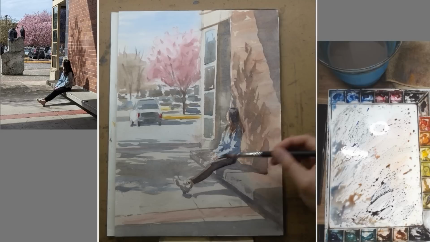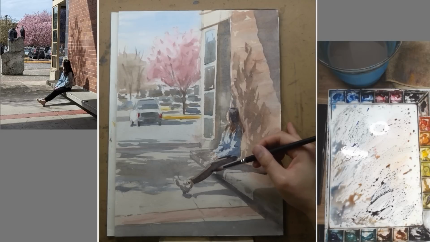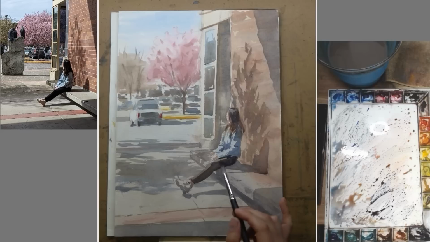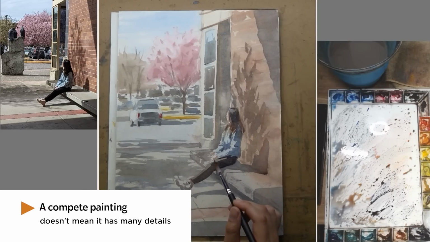A few details on her shoes. So the painting looks quite complete now, and that's because I have a full value range, not because I have a lot of details.